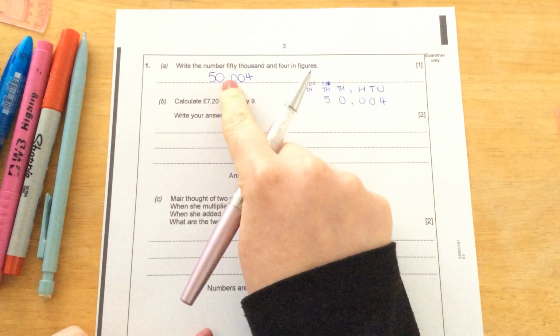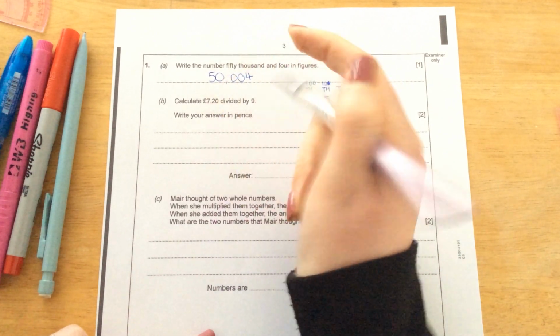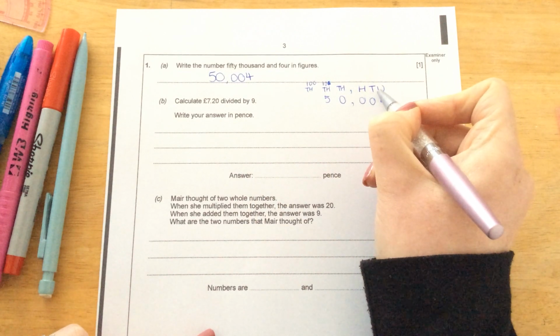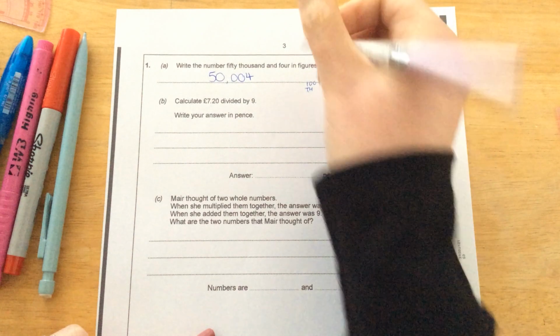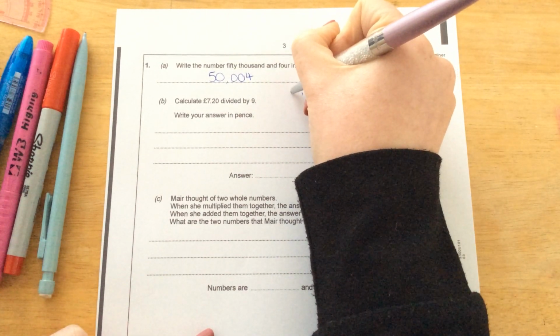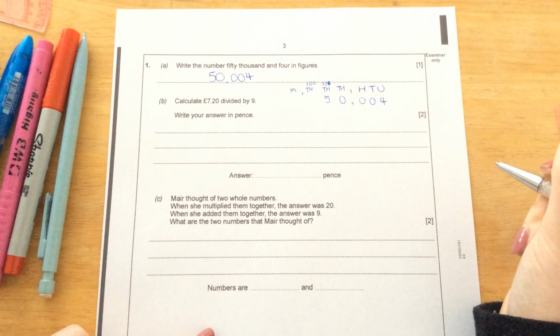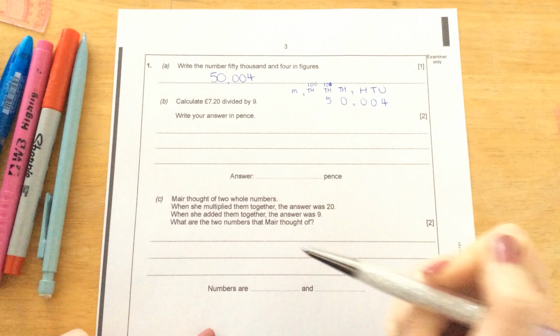You'll have the mark correct with or without the comma, but if you do put the comma, you need to make sure it's in the correct place. So count back 3 digits, 1, 2, 3, 1, 2, 3, and so on. So a comma would be here, and that would be our millions. So 1 mark for 50,004.